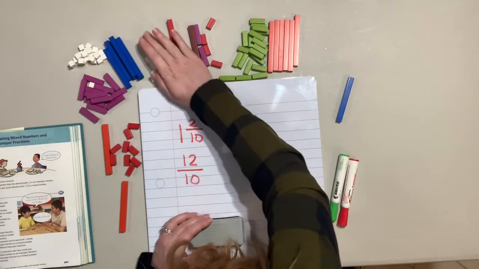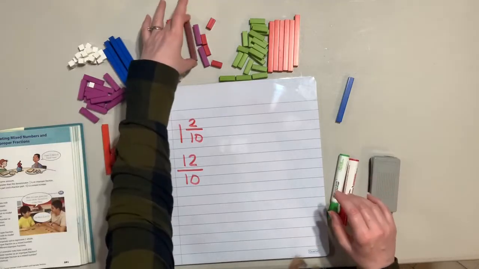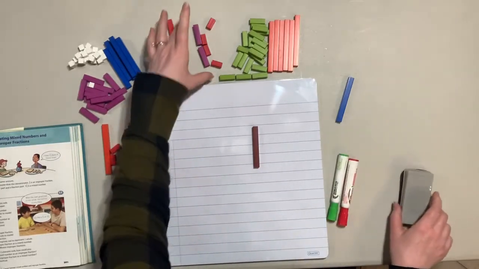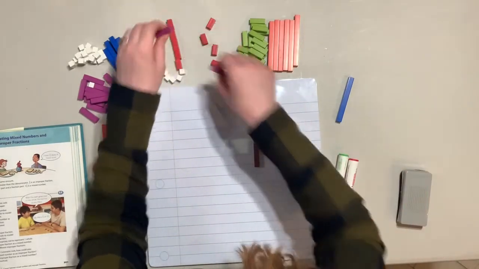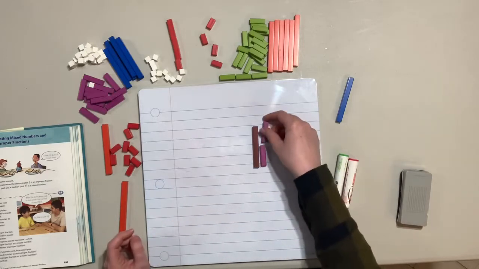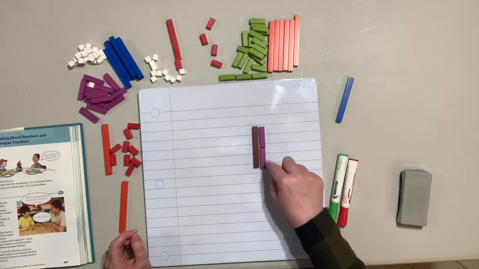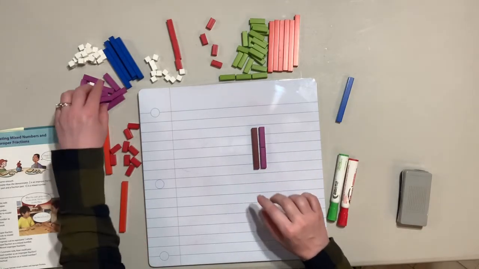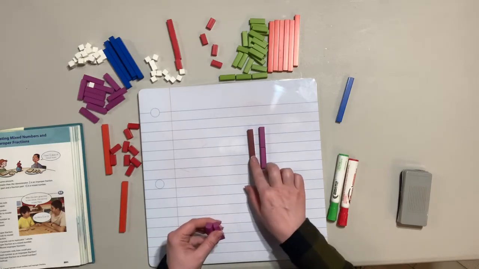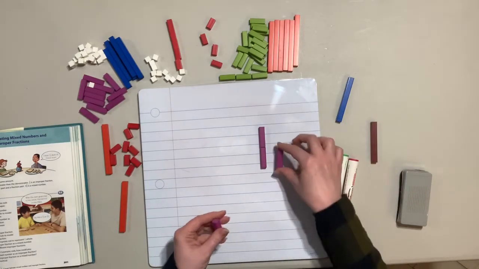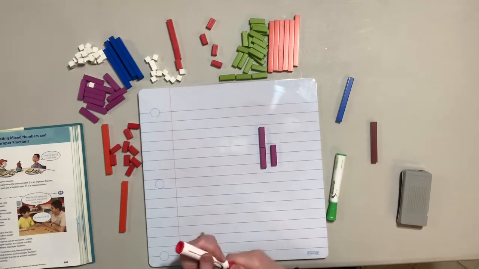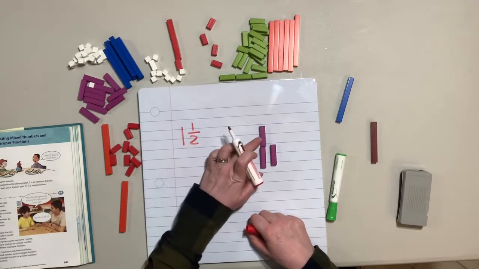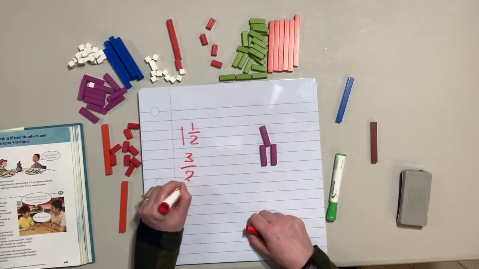Okay, let's try another one. If we use the brown as a whole, and we use the purples beside it, let's see what happens. It takes 2 purple ones to equal 1 brown. So that tells us that each of these is 1/2 of the brown one. So let's say I can take this away now because we know this represents 1. If I had 1 1/2, that's my mixed number, how many halves do I have? 1, 2, 3. 3 halves.